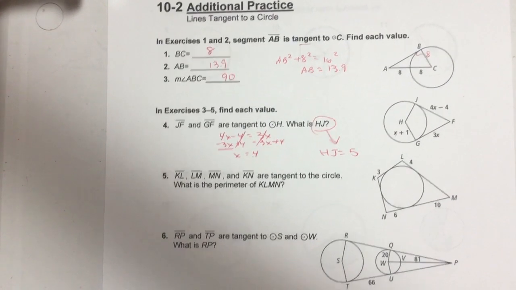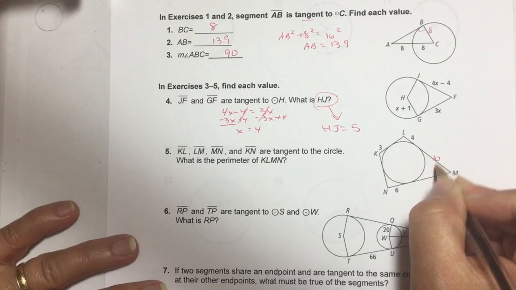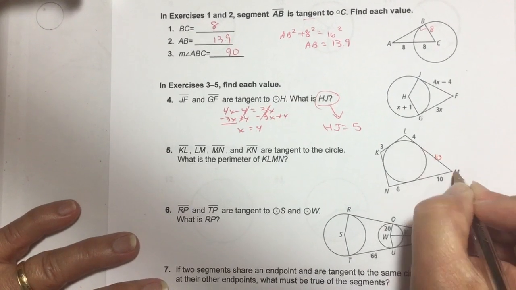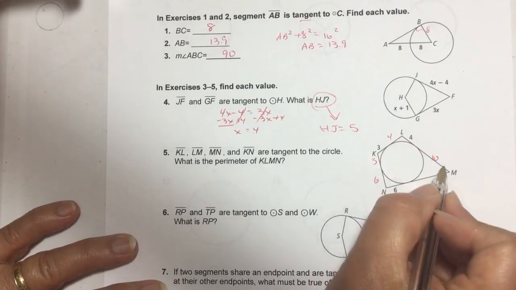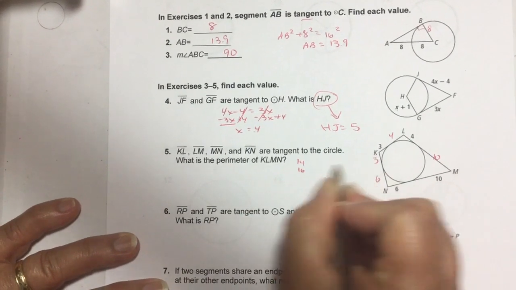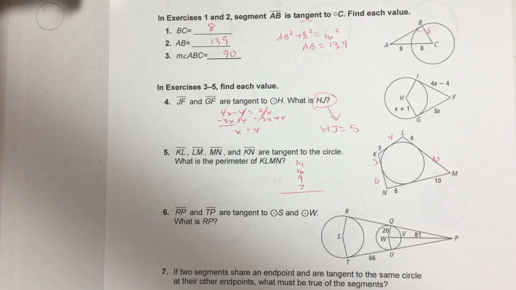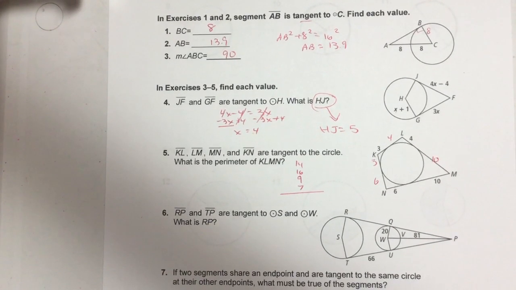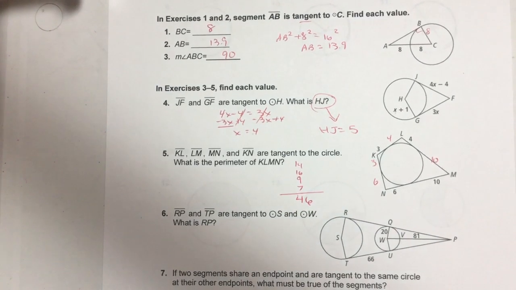All right. Question 5, you want the perimeter. Remember that the tangents from the endpoint are the same distance away. So you know these values. So you have 14, 16, 9, and 7. Okay. You're going to add those up, and you should get a perimeter of 46.